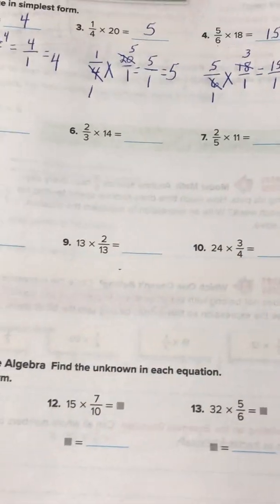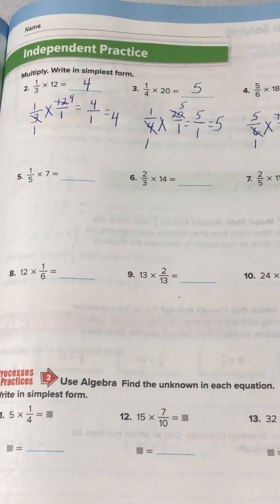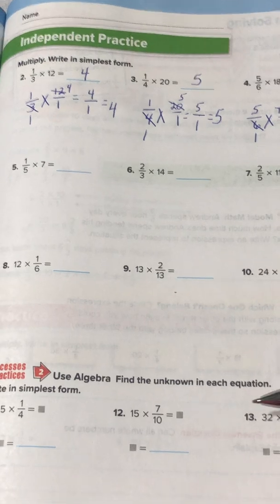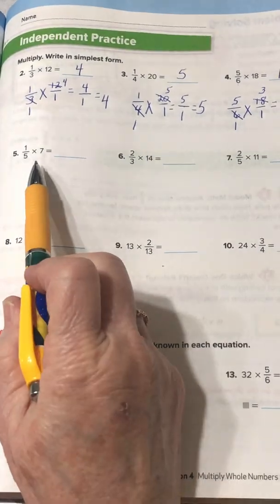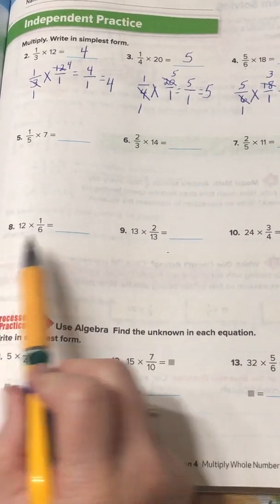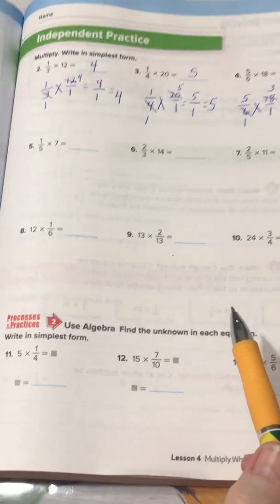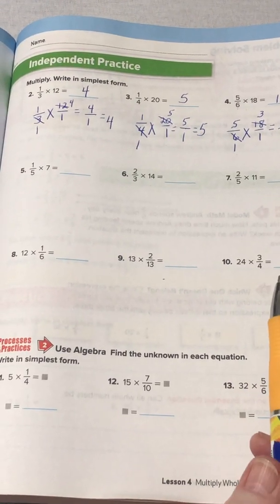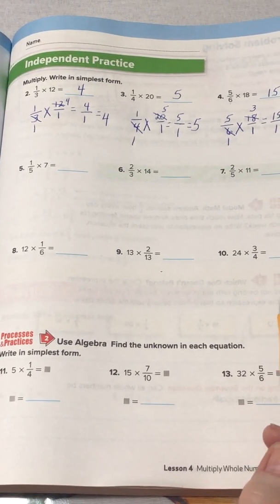You can re-watch the video over and over until you get all of these done. And then you're going to do these 3 rows on your own, making sure that you write your whole numbers as fractions by putting each one of these over 1. And then cancel if you can. You cannot cancel on all of these.